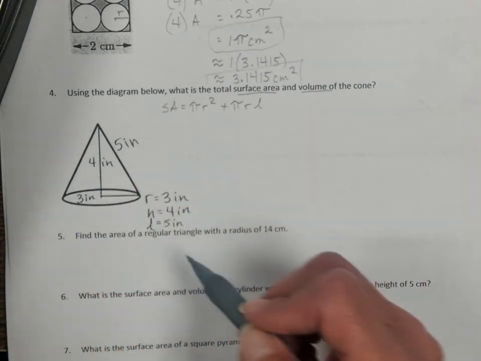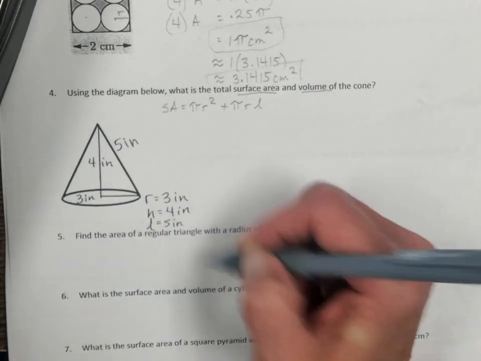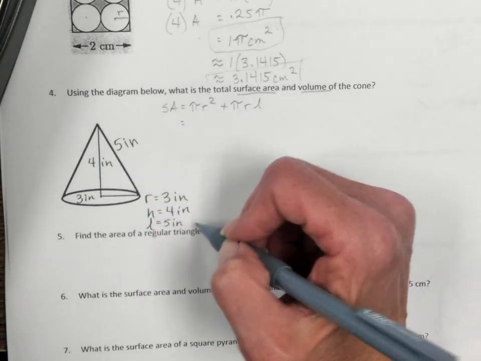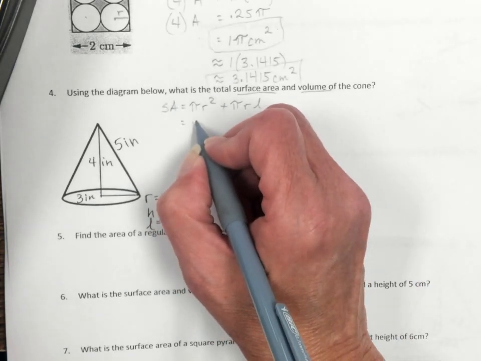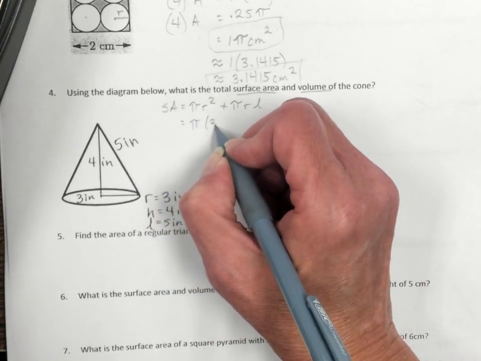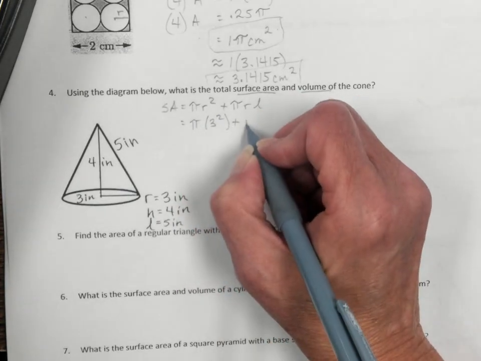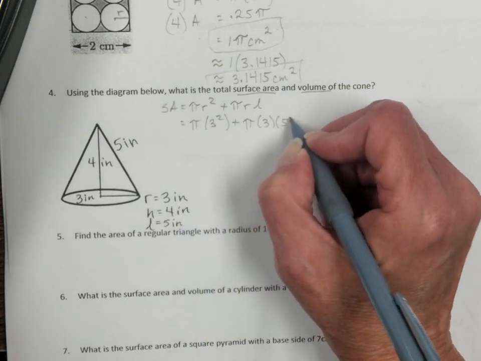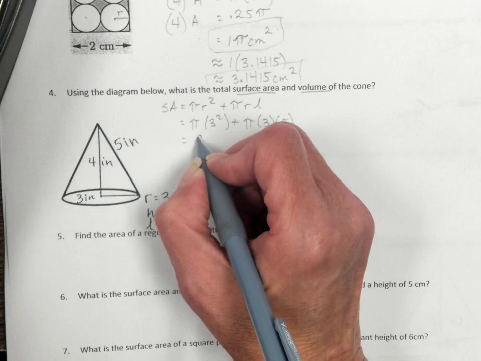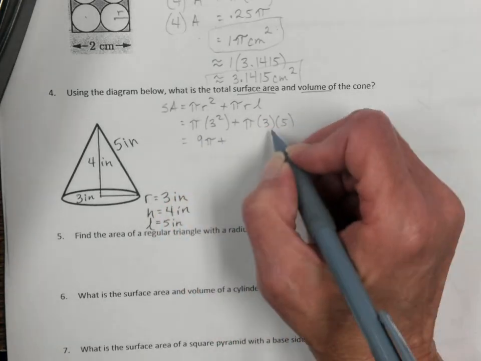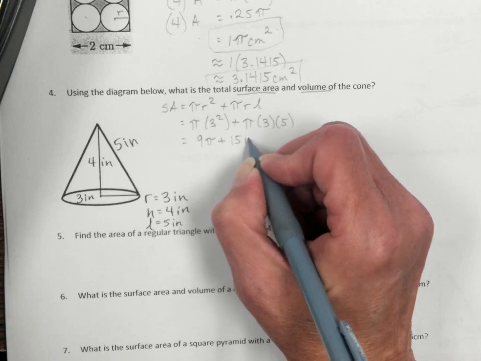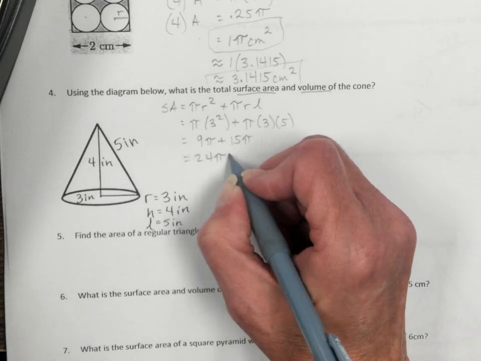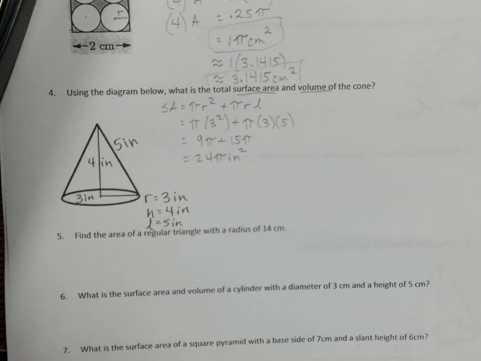Now in this problem, just in case you couldn't tell what I was trying to label, I listed them out. So I think I have all of the pieces I need. I have R and I have L. I can just plug this into my equation. Pi times the radius of 3 squared plus pi times the radius of 3 times the lateral height of 5. And that gives me 9 times pi plus 15 times pi. And now I can add those together and get 24 pi inches squared because it's area.